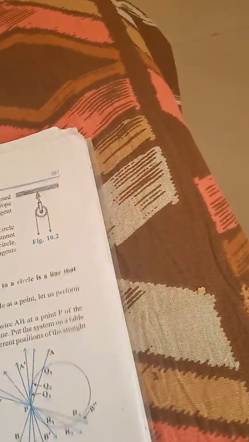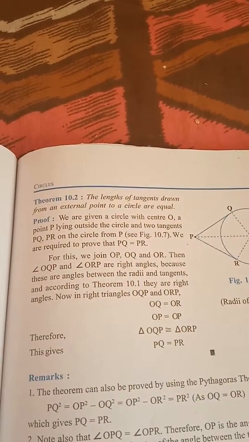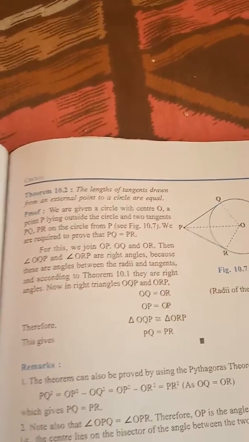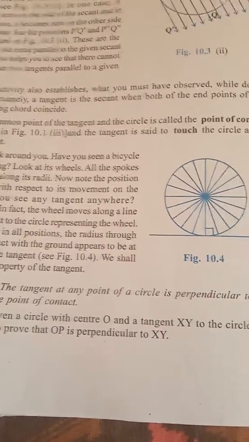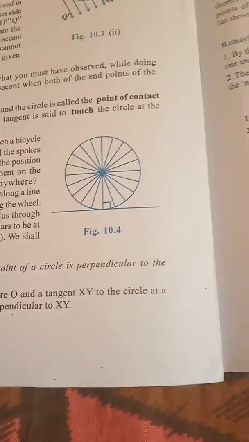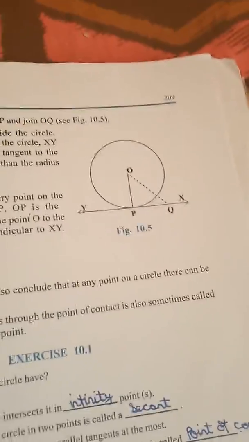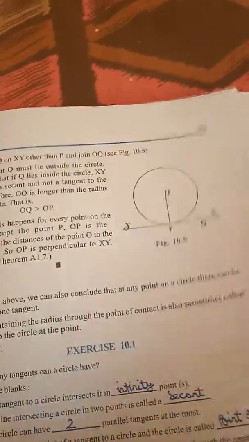Then come to the circle chapter. You cannot miss out this chapter, because from here another 2 theorems are very very important. One is that the lengths of the tangents from an external point to a circle are equal, a very important question. And if this has not been asked, then this question will surely be asked, that the tangent at a point of a circle is perpendicular to the radius through the point of contact. So these questions are very very important. Out of these two, surely one will come if they are asking from the circle chapter.